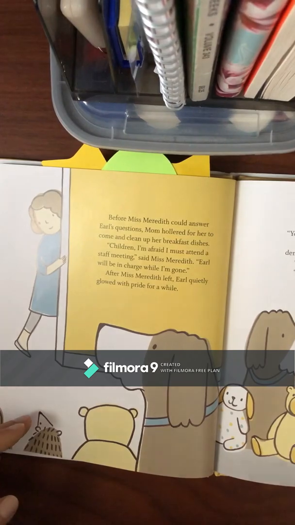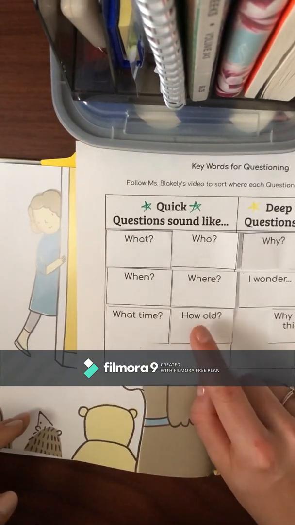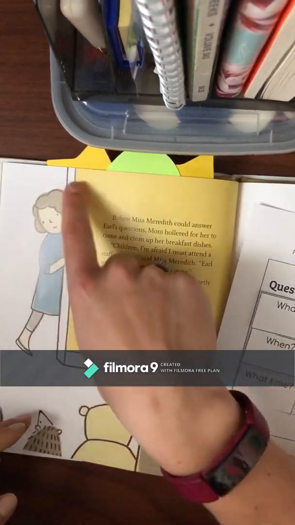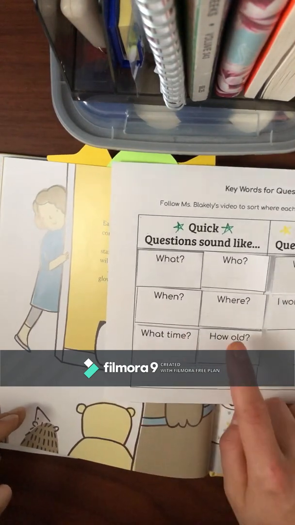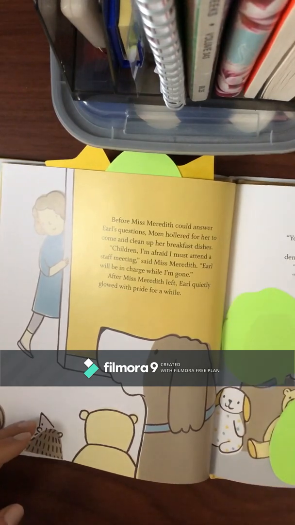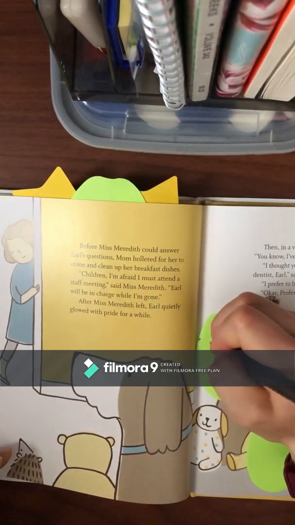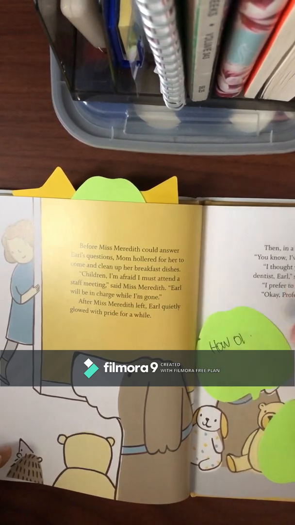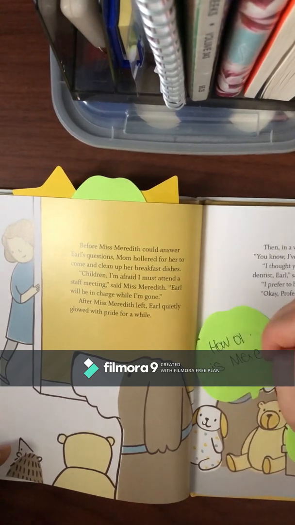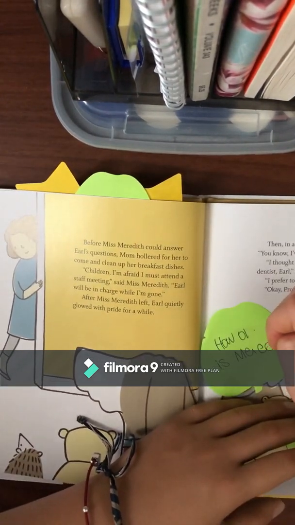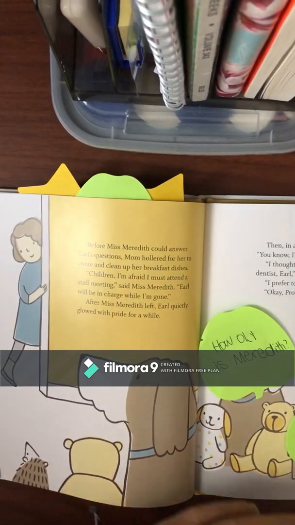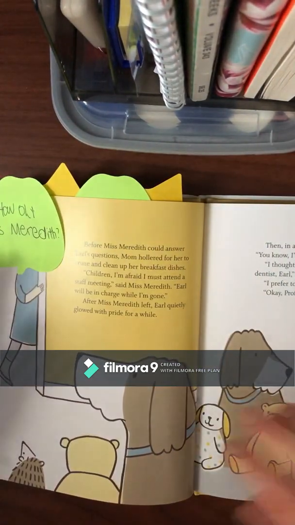I have another wonder. I wonder how old Meredith is. Well, we know she's still a child because she's living at home with her mom and she appears to be a child. So my quick question is, how old is Meredith? Again, you're going to be writing your question on your sticky note. How old is Meredith? Oh, this pen doesn't want to work for me here. I wonder why my pen stopped working. That's my question. Time for a new one.